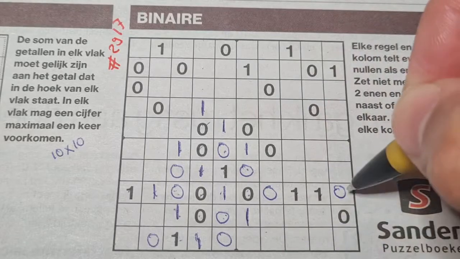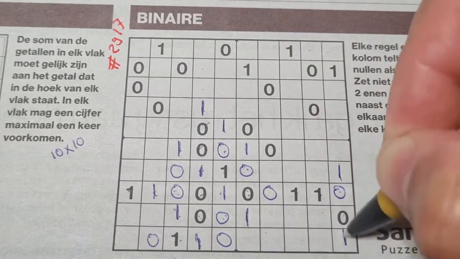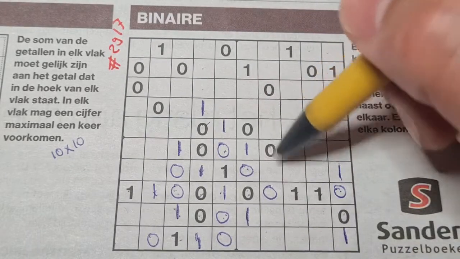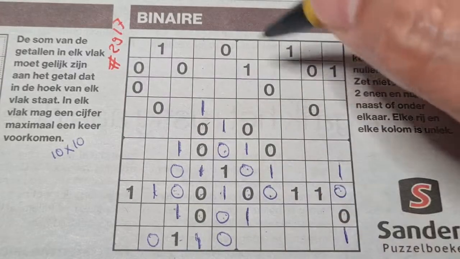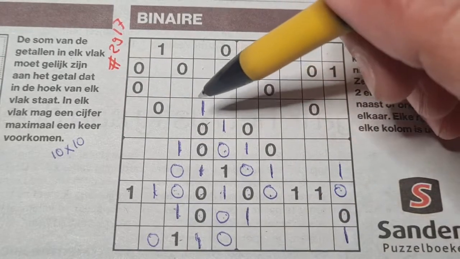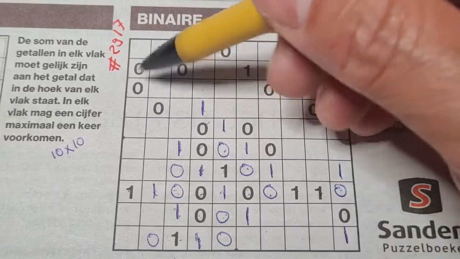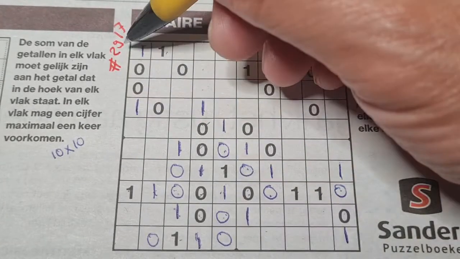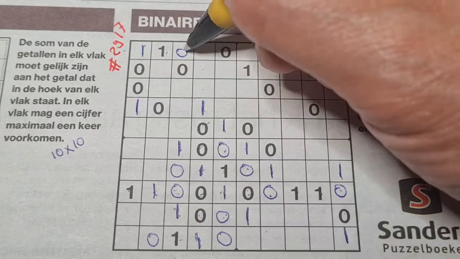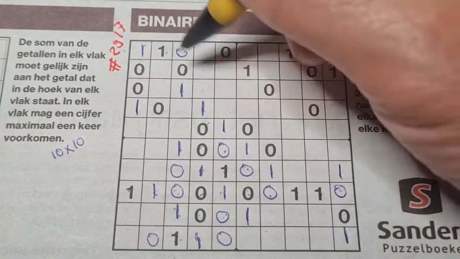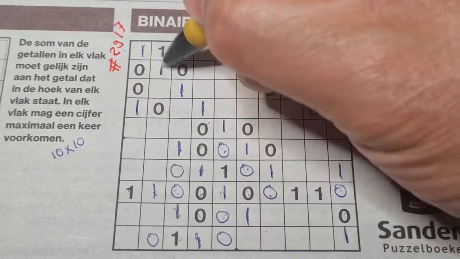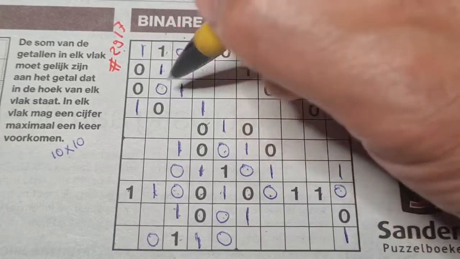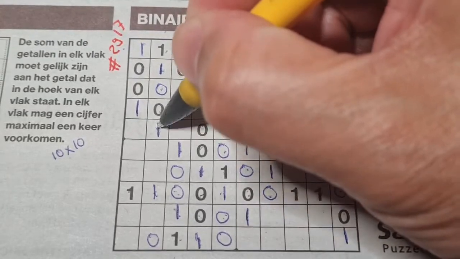Alright. Double O, here one, there one. Between two O's comes a 1. Then, double O, here one, there one. Double one, here no, there no. Double O, here one, there one. Between two O's comes a 1. Double one, here no, there no. Double O, here one, there one.